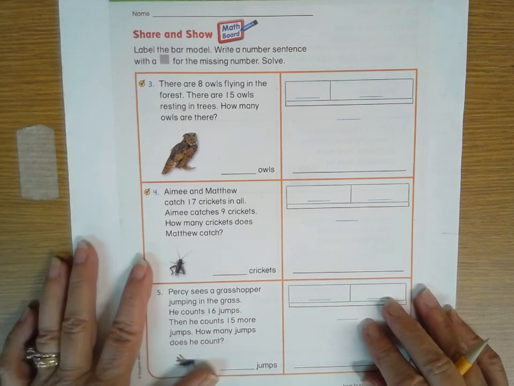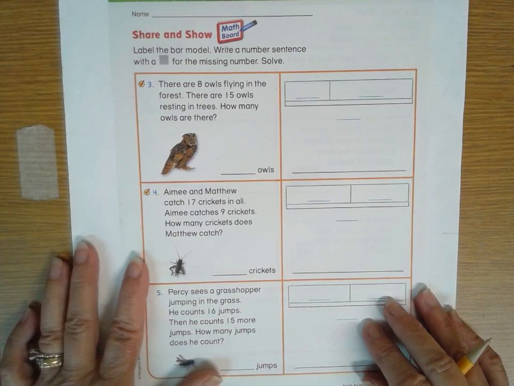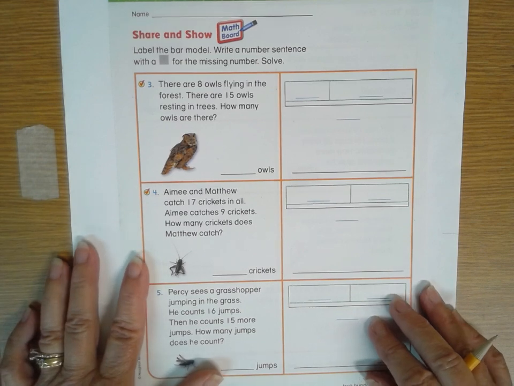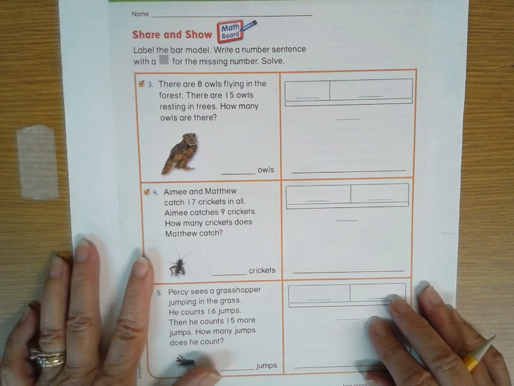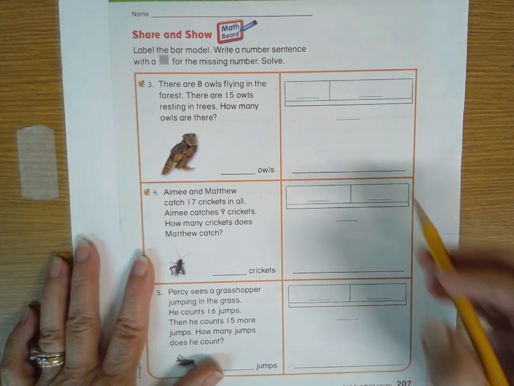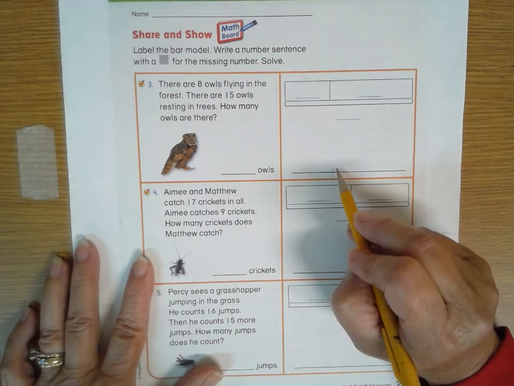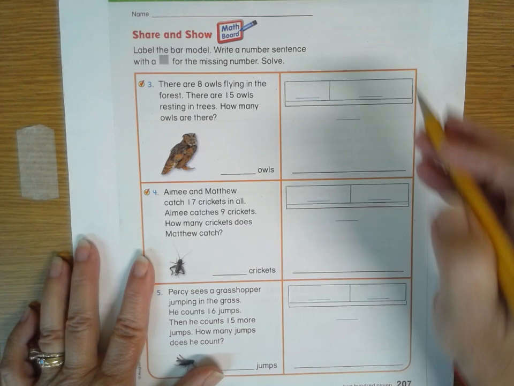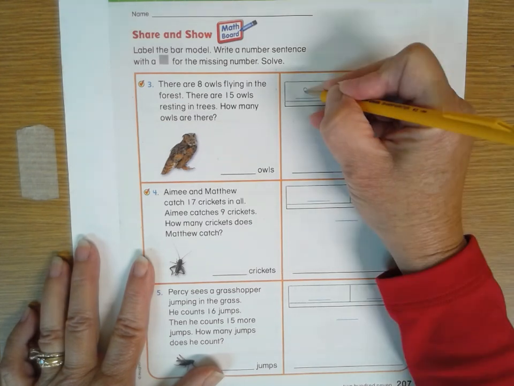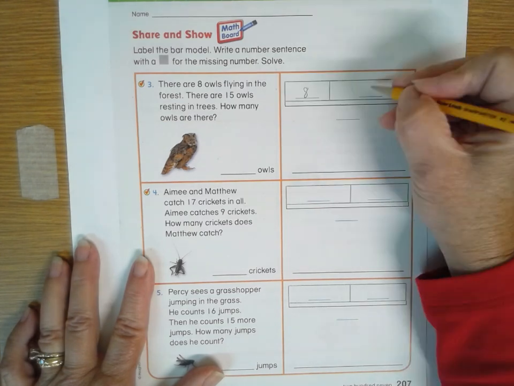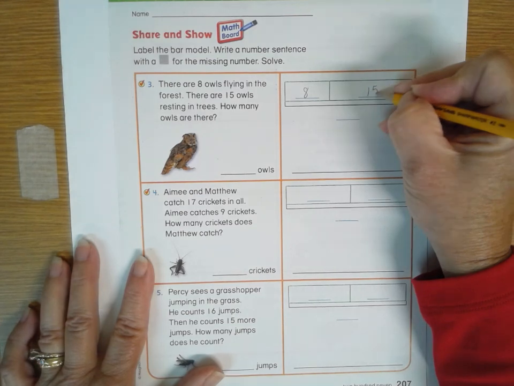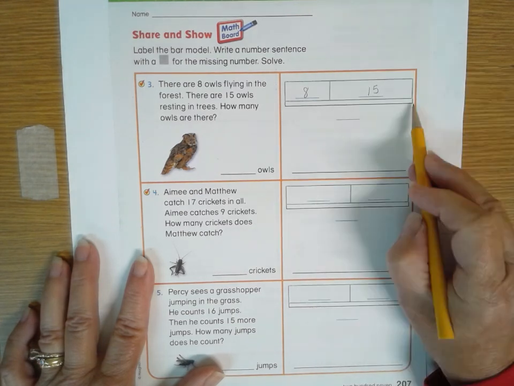There are 8 owls flying in the forest. There are 15 owls resting in the trees. How many owls are there? So they're asking us to look for the total here. There are 8 owls flying in the forest, and there are 15 owls resting in the trees. So we know the two parts. We know that there are 8, and we know that there are 15. What you need to figure out is what is this total here? What's the whole? We have two parts. You need to find the whole.